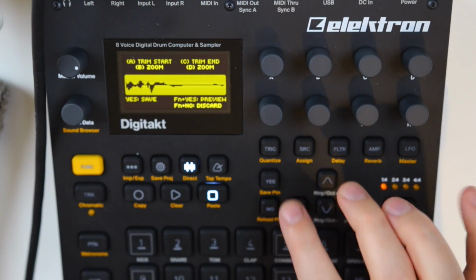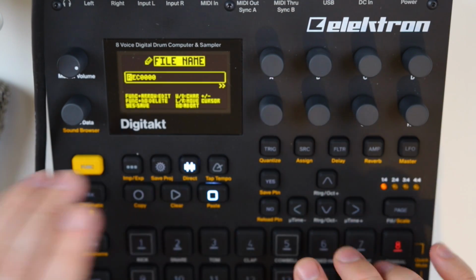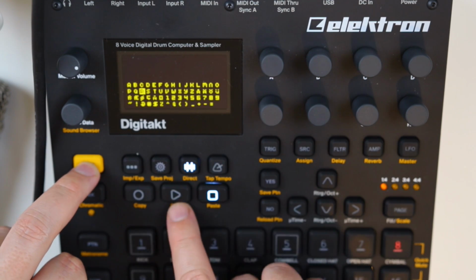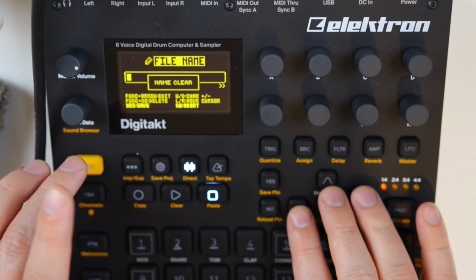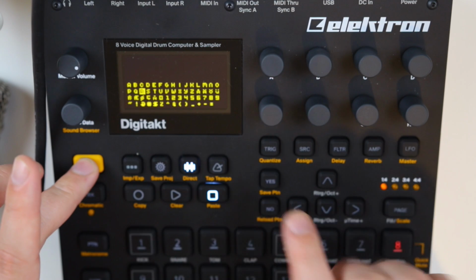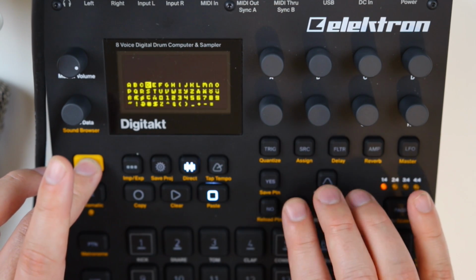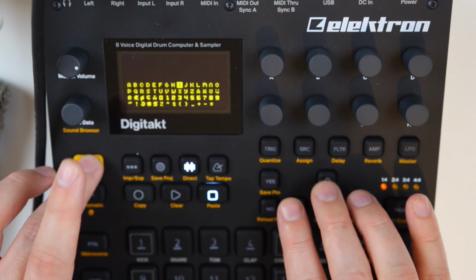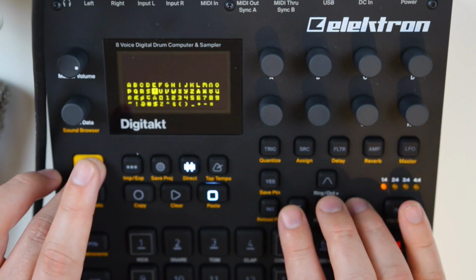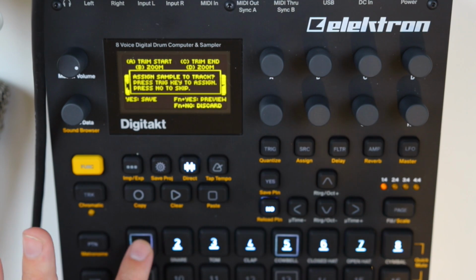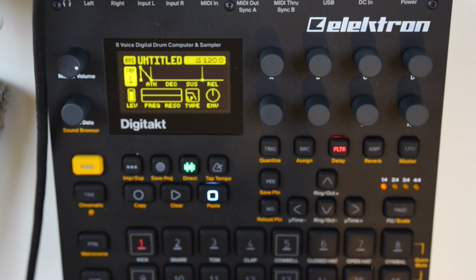And now when we have a selection here, we can just press yes, and we can name the file. So use function and the play button to clear it. Function again to select the naming here. And let's just call it Digitakt. And when we press yes, we save it, and then we can assign it to a channel. So let's assign it to channel number 1. Right, so we have the sample there.